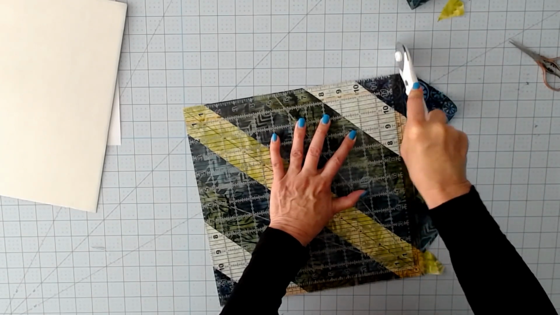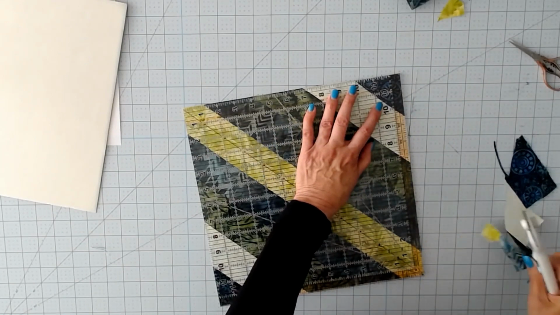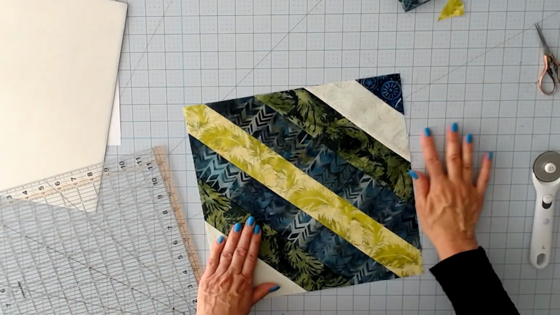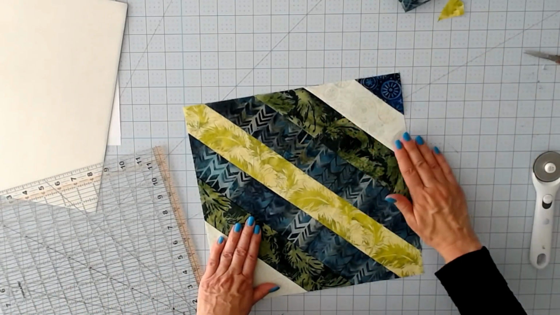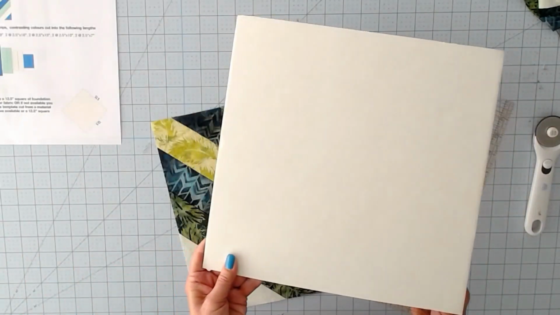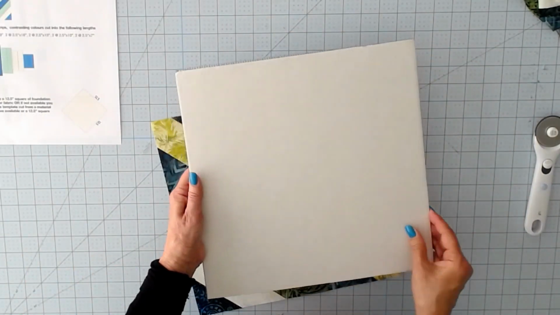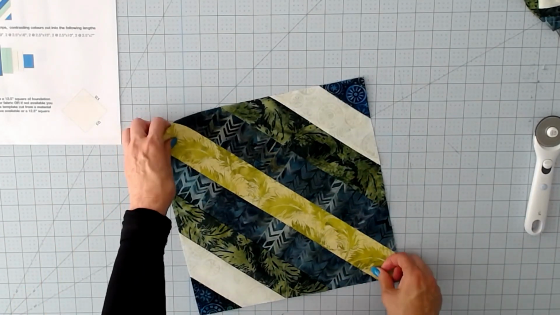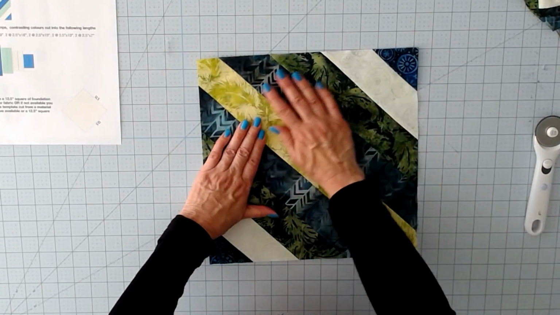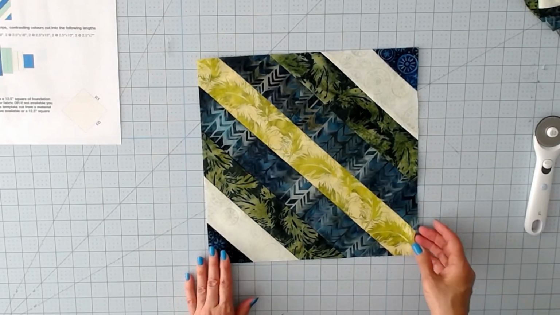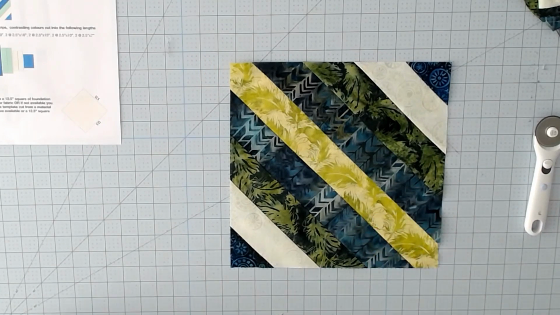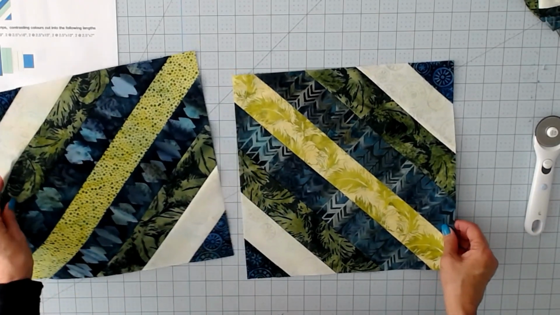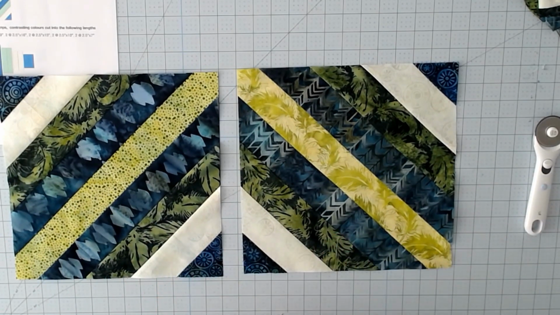Pass again. There we go. Just move all that away. Take this away. If you did cut a template, I wouldn't discard it, I'd keep it, because you never know, you might want to make another block. And there we go. Isn't that fun? Really terrific. So I have two now, which I don't mind, because I'll just add both to my quilt when I assemble everything. It'll be lots of fun.